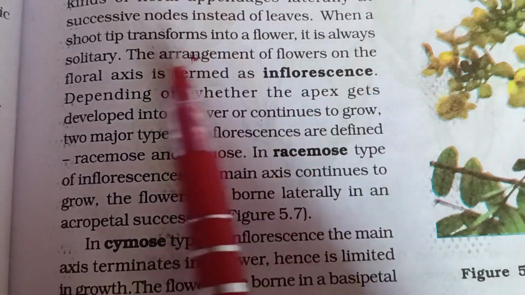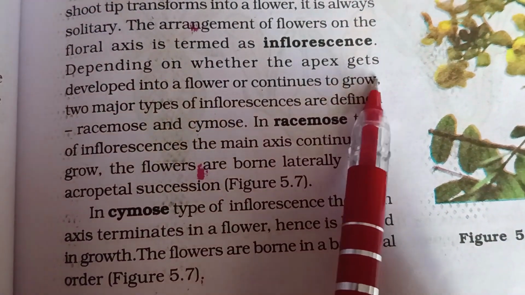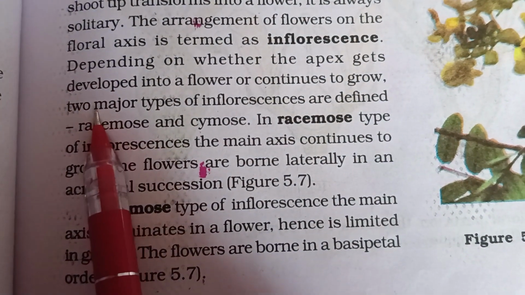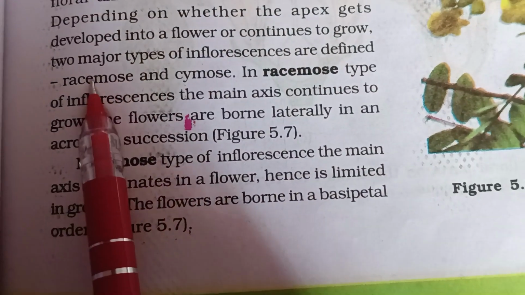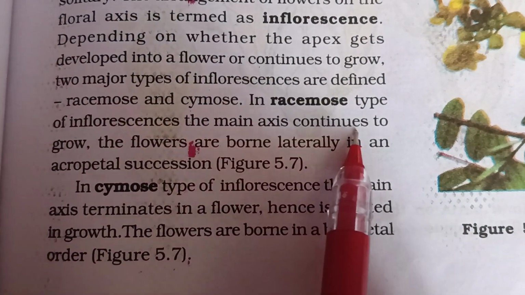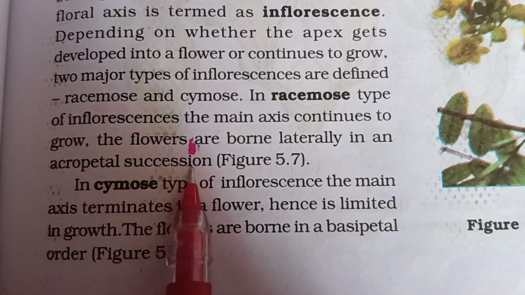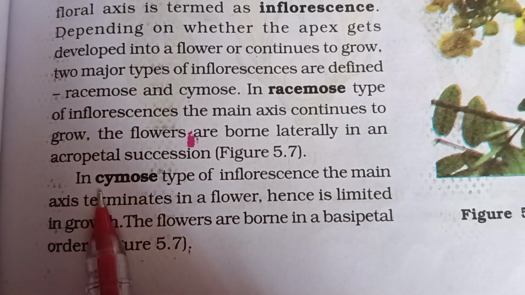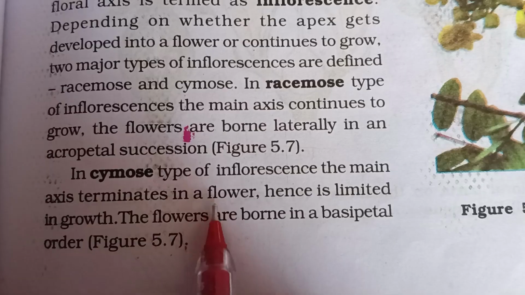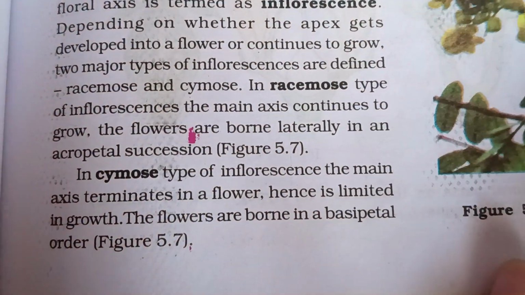The arrangement of flowers on the floral axis is termed as inflorescence, depending on whether the apex gets developed into a flower or continues to grow. Two major types of inflorescence are defined: racemose and cymose. In racemose type of inflorescence, the main axis continues to grow. The flowers are borne laterally in an acropetal succession. In cymose type of inflorescence, the main axis terminates in a flower, hence is limited in growth. The flowers are borne in basipetal order.